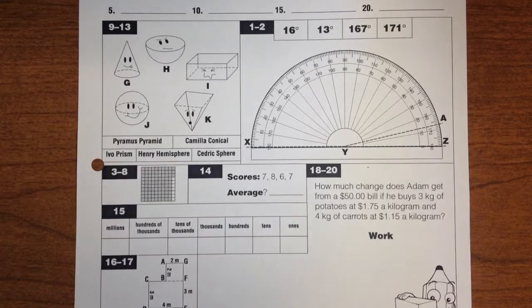Number 15. What number am I? Put my parts under their correct column in the chart. Then write me on answer line 15. 4 is in my thousands column. 5 is in my hundreds of thousands column.